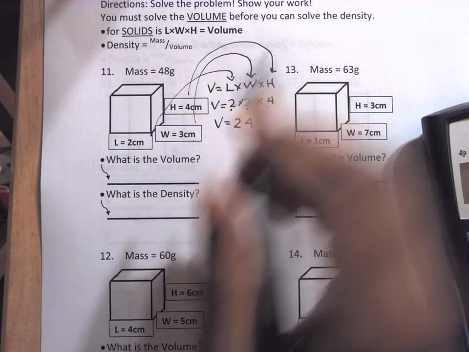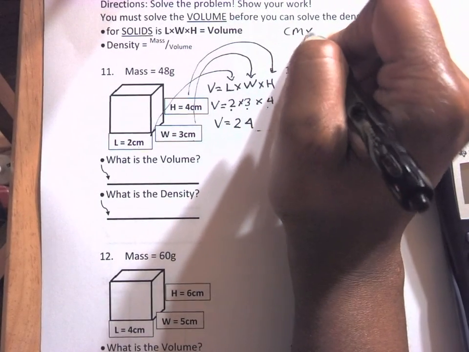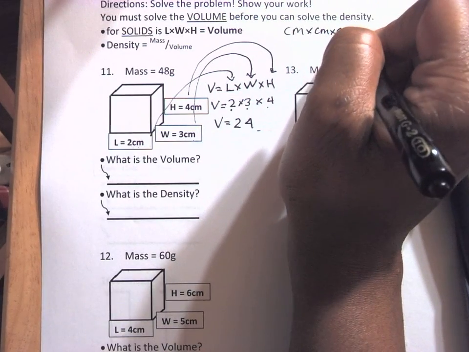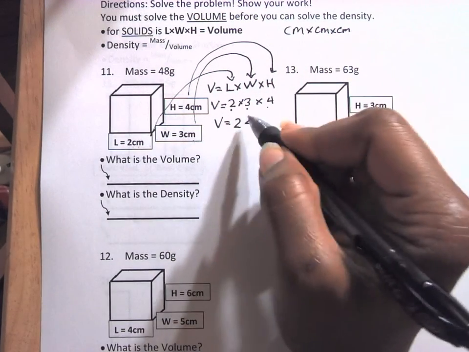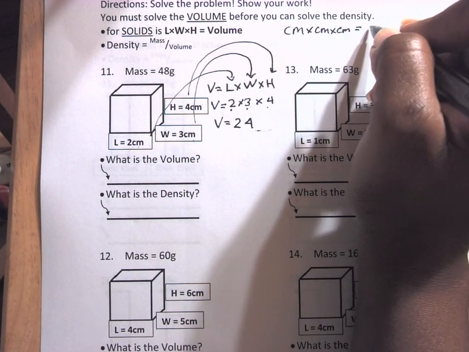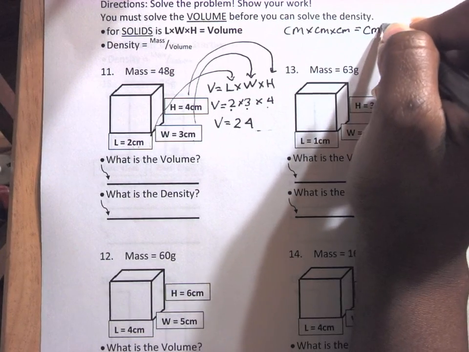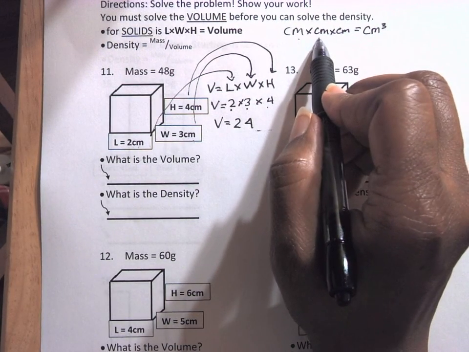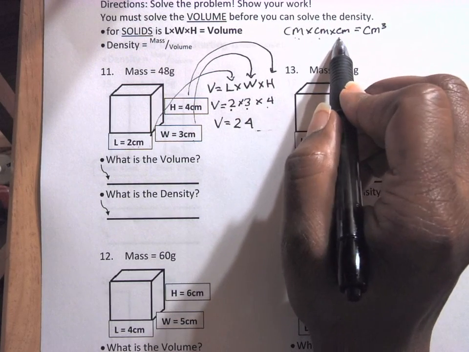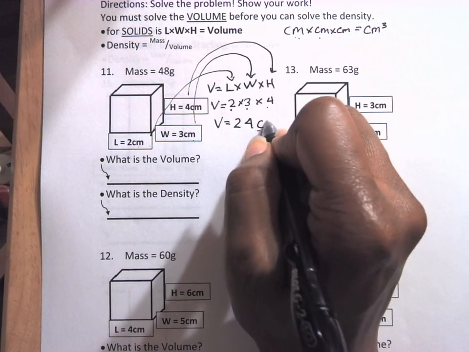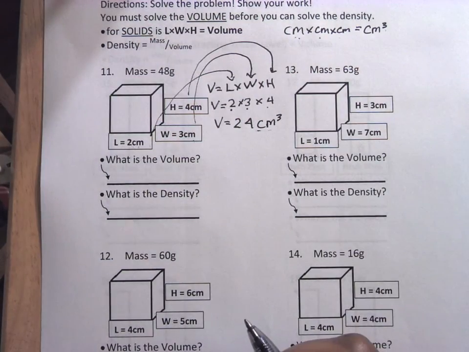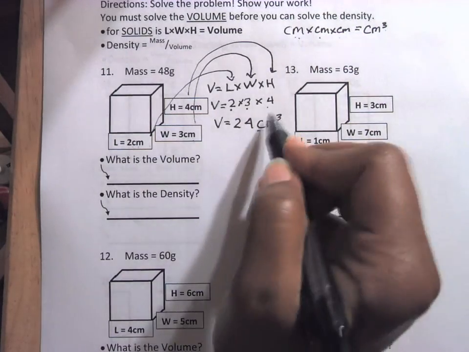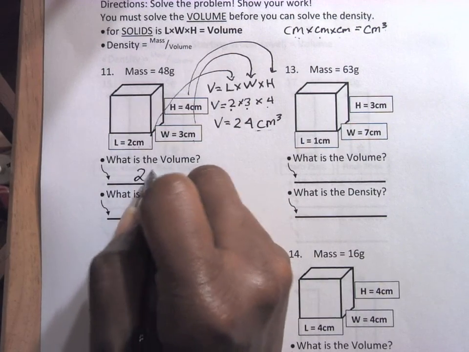They're all centimeters, so that's centimeter times centimeter times centimeter. We're multiplying them 3 times, just like we did with the numbers, and that gives me centimeters cubed. Remember, whenever you multiply anything by itself twice, that's squared, but if you multiply anything by itself 3 times, that's cubed. So the units here are centimeters cubed, and now you have your volume: 24 centimeters cubed.